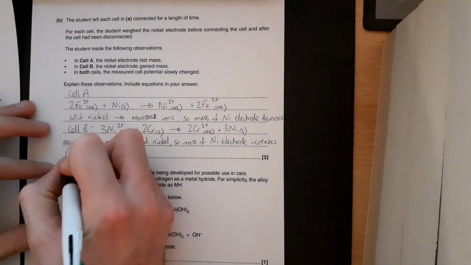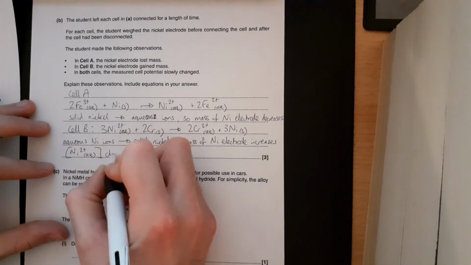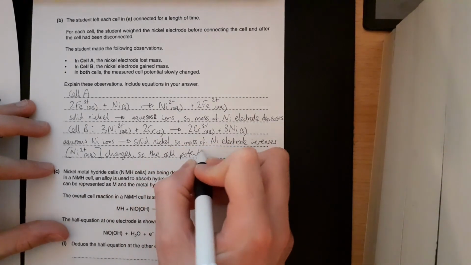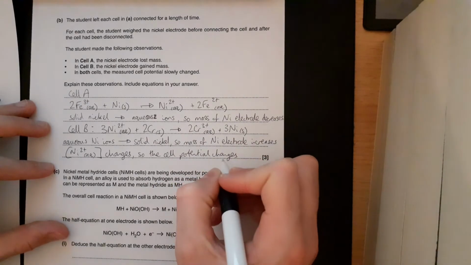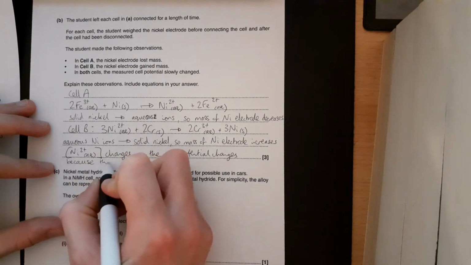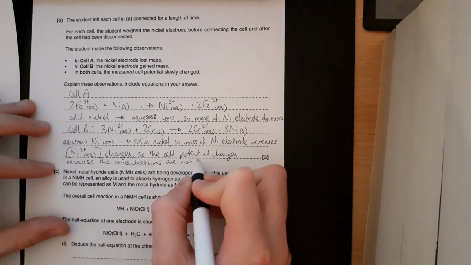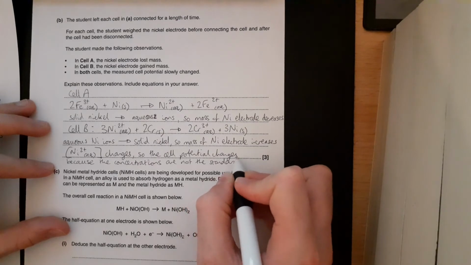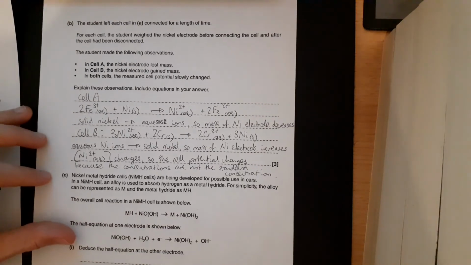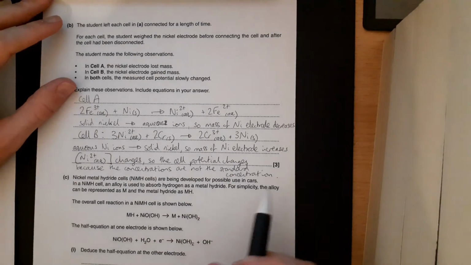Okay. The concentration of nickel ions changes, so the cell potential changes. Because the concentrations are not the standard concentration, let's say. Okay. I think I might have written more than we really need to write there, but we should be pretty confident of getting the marks there with all that information.